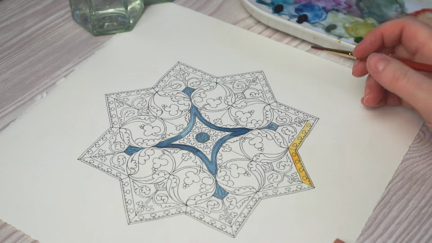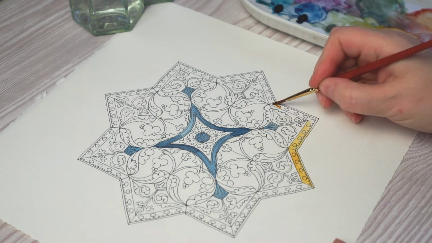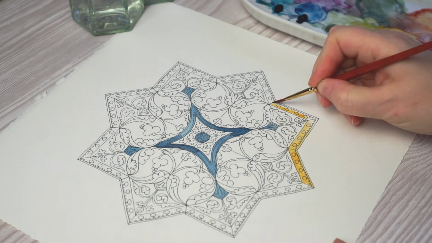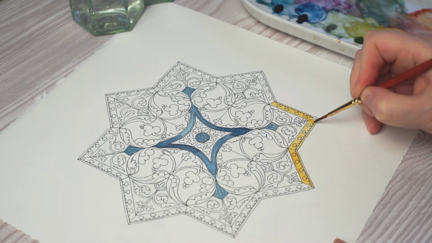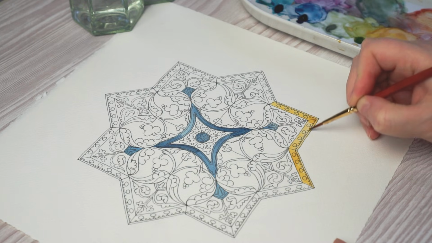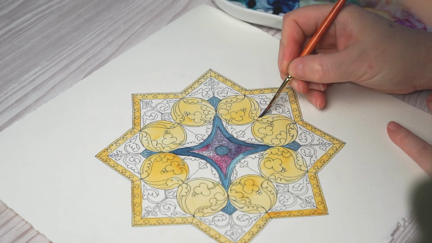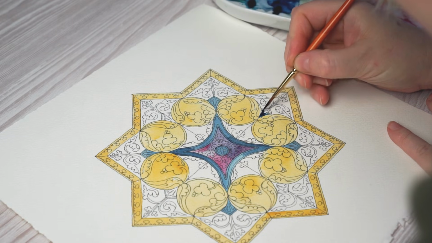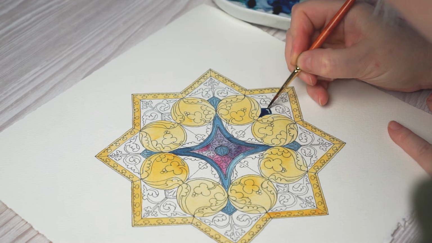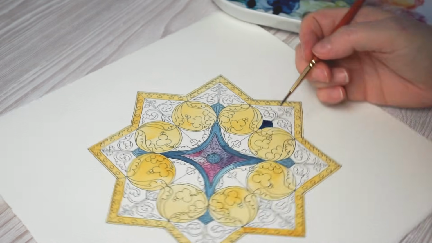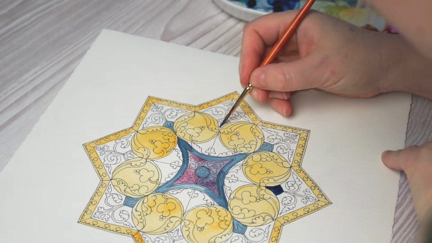I'm sort of approaching this by painting in sections. I'm not really sure what colours I want to use in different sections yet, but I know that I want to use some layering to get some interesting tones. Painting in sections means that I just need to make sure that each section is dry before I paint the one next to it to avoid the colours running together, unless that's something I want.